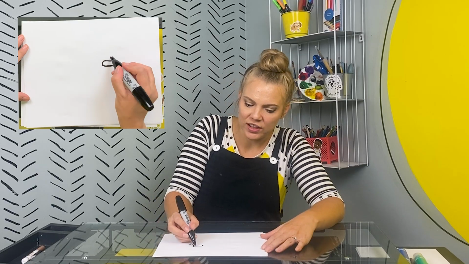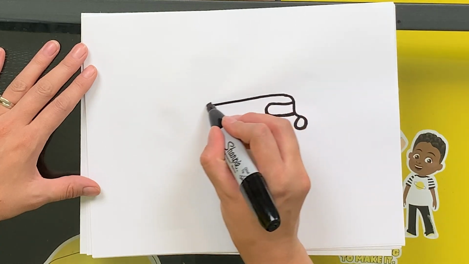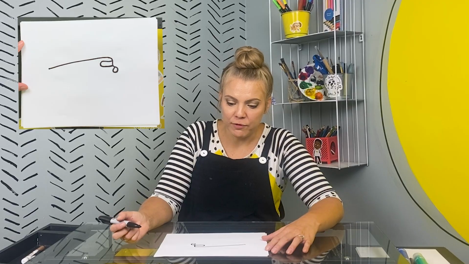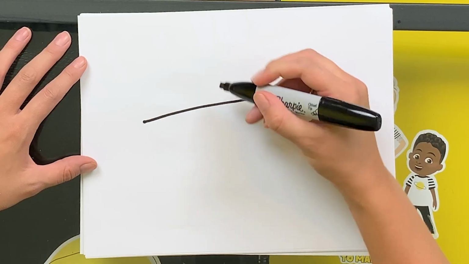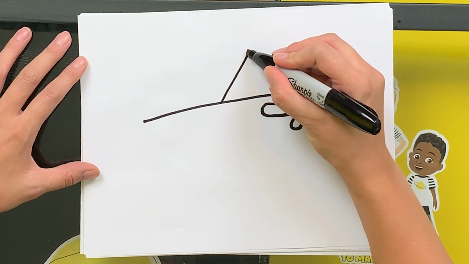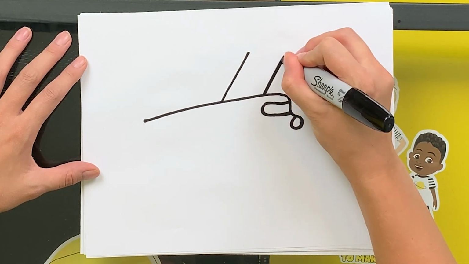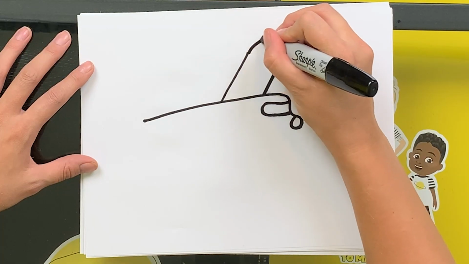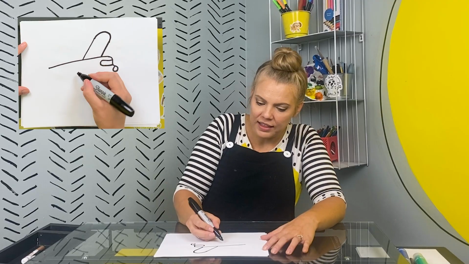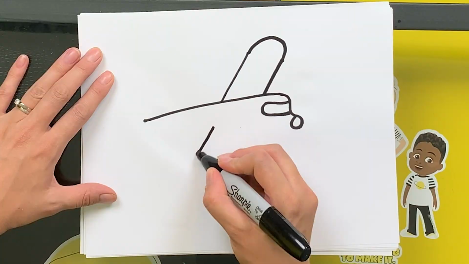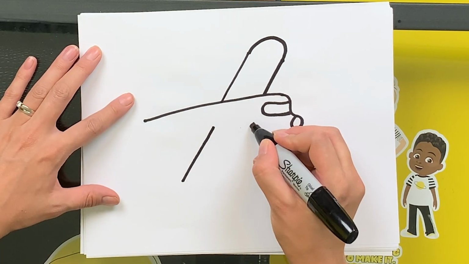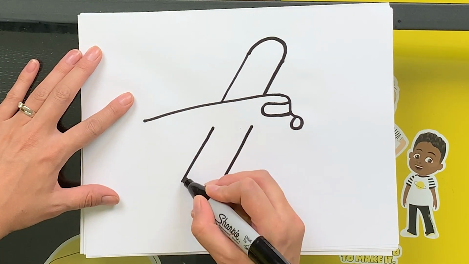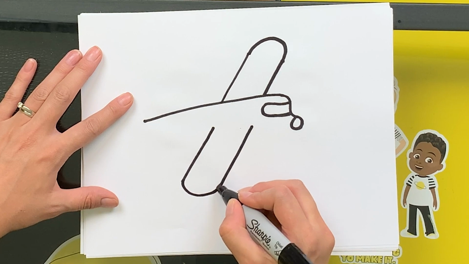Awesome. Now I'm going to draw a straight line all the way back and a little diagonal. Time for the far wing. 2 diagonal lines that are parallel, which means even if they went on forever, they would never cross. Round off the end, and then continue that wing down here for the closest wing to us. Round out the end. Cool.